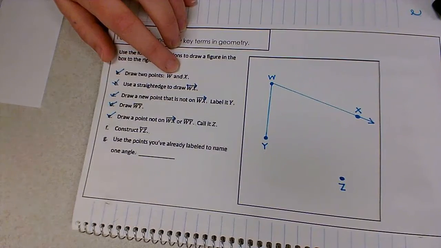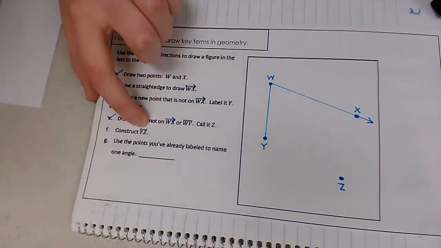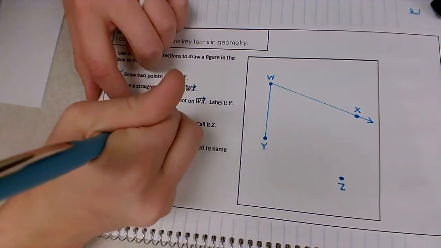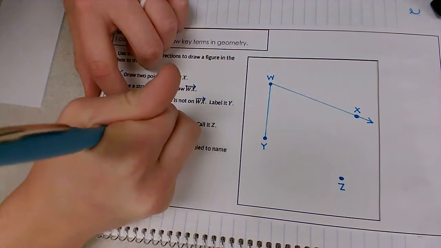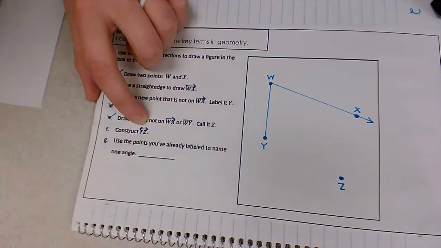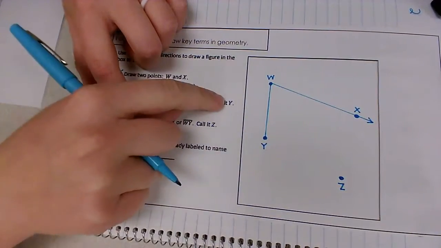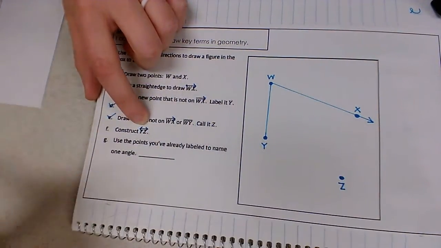Construct line YZ. If you look really closely, you can see that in the label they've got 2 little tiny arrows at the end. Let's make these arrows even more dramatic by filling them in. Remember, a line extends in both directions forever. Past Y and past Z, the line will extend.